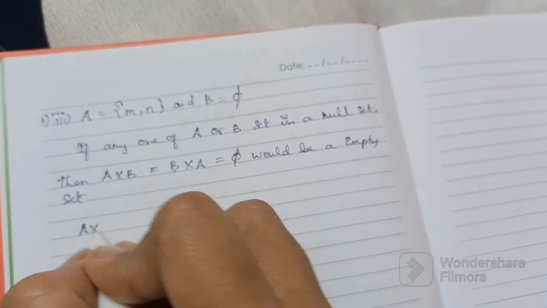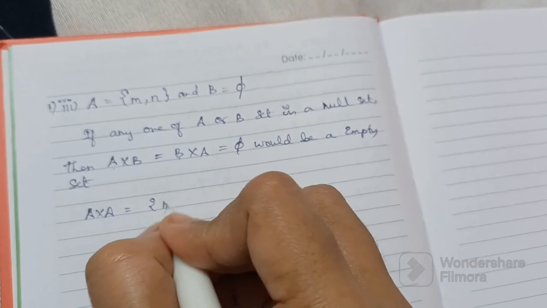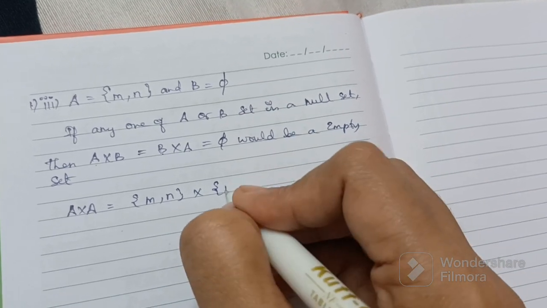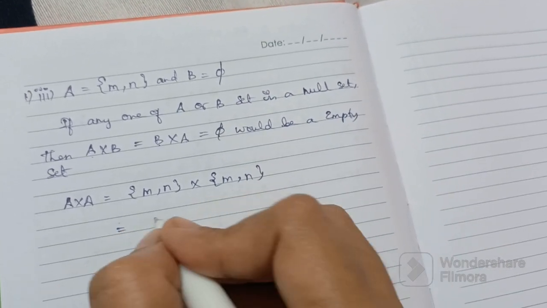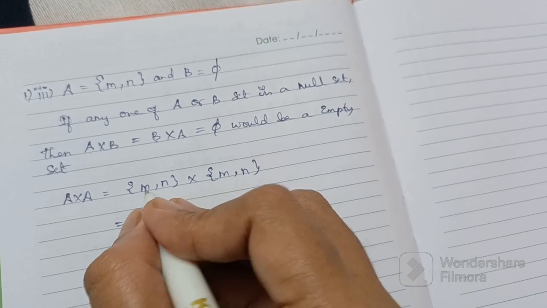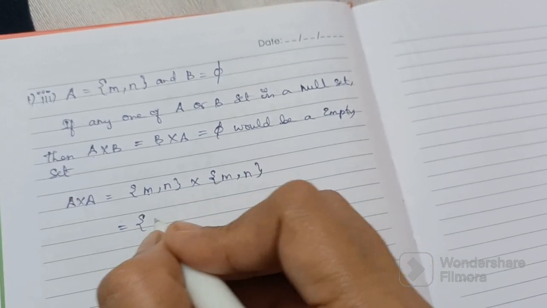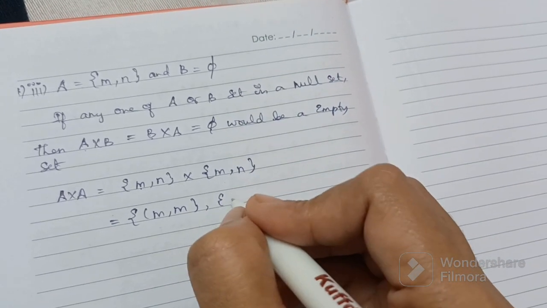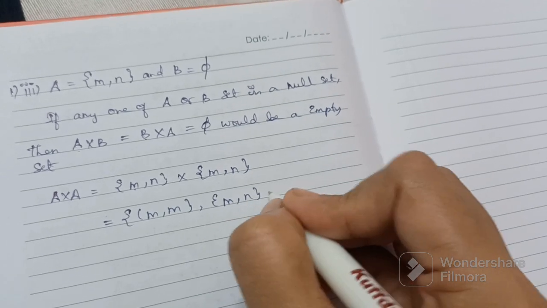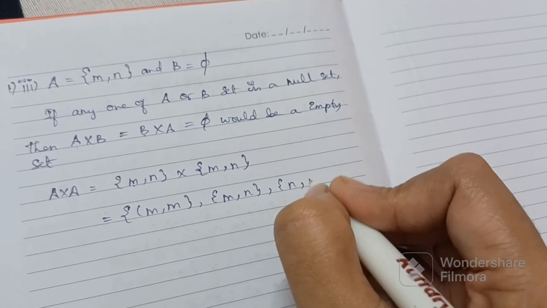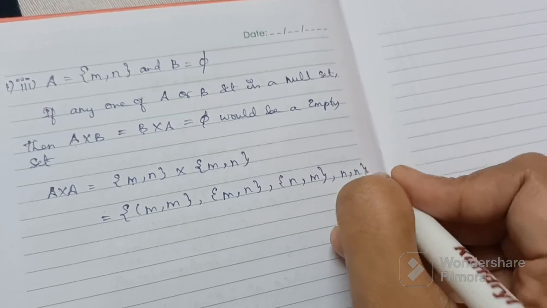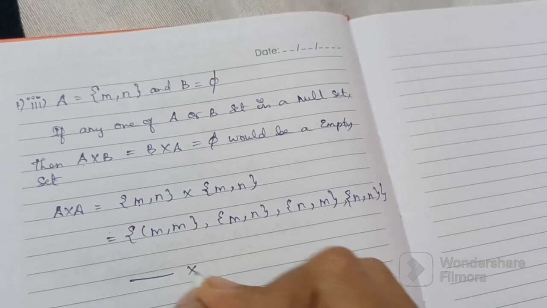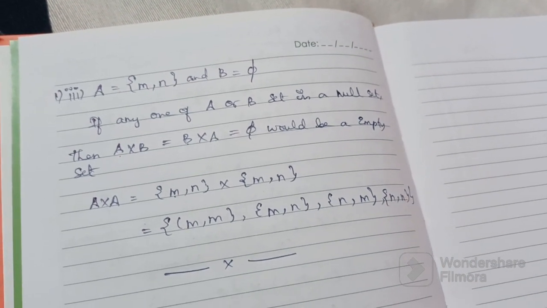And then coming to A cross A, the set M, N cross M, N. This is your x coordinate and this is your y coordinate. So the points would be M comma M, M comma N, N comma M, and N comma N. So from this we have completed question 1.